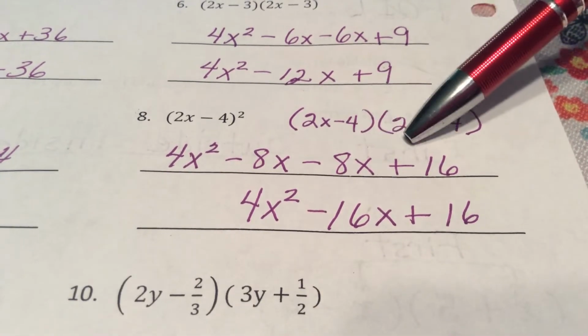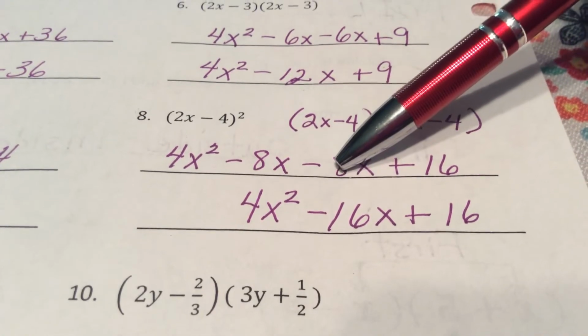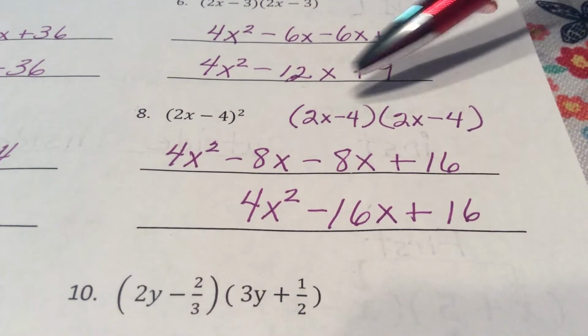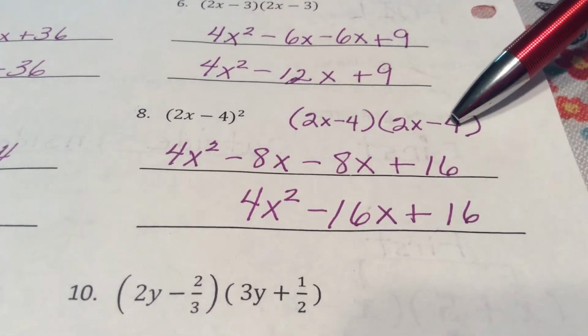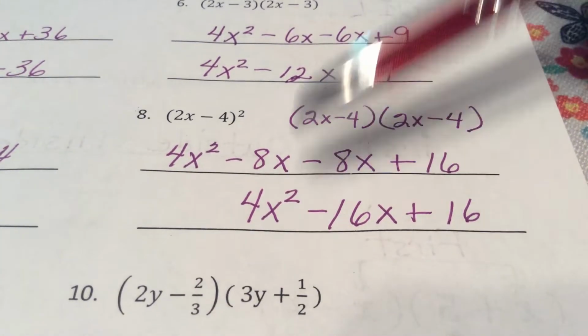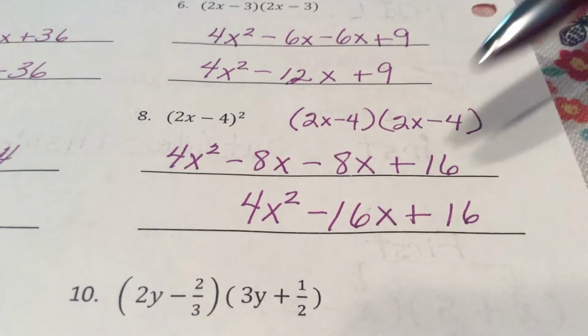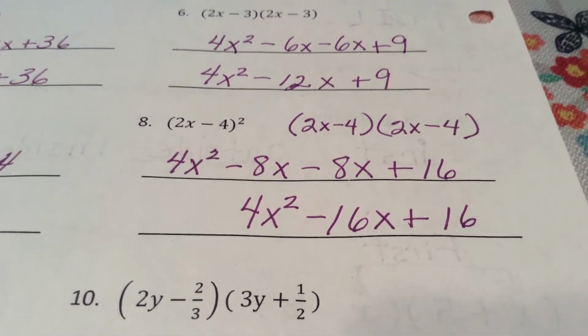We do the inside, negative 4 times 2x, which is another minus 8x. Our last, negative 4 times negative 4 is plus 16. We get 4x squared. Negative 8 minus 8 is a negative 16x plus 16.